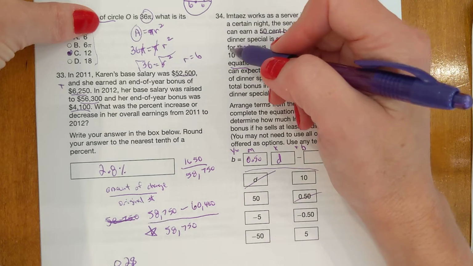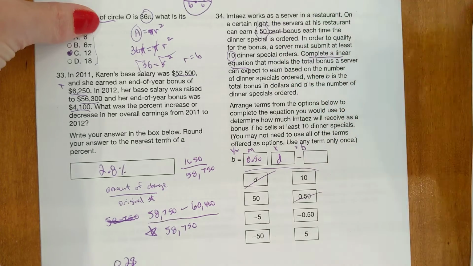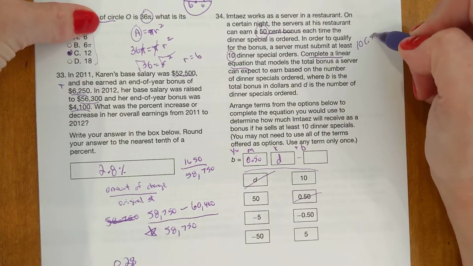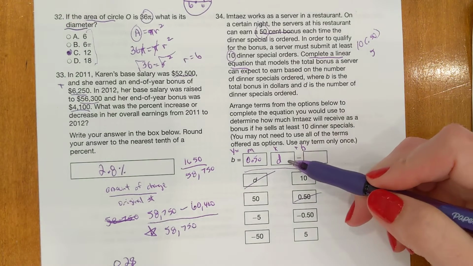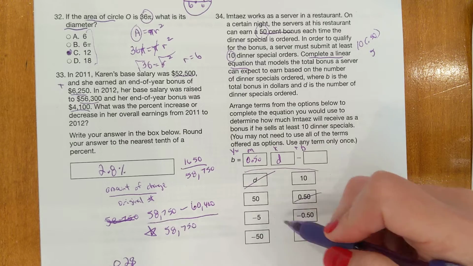So he has to do at least 10 dinner specials. And each dinner special was 50 cents. So if you do 10 times 50 cents, it's $5. So the number of dinner orders minus the $5.